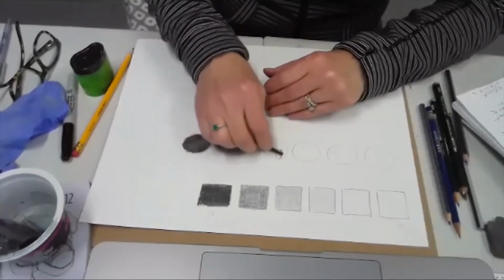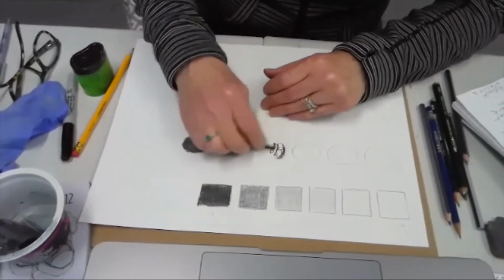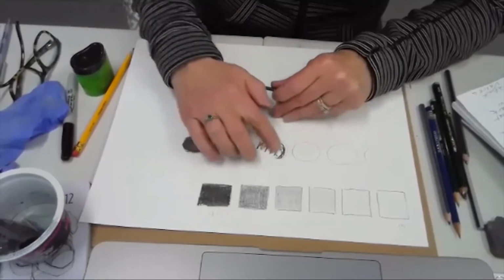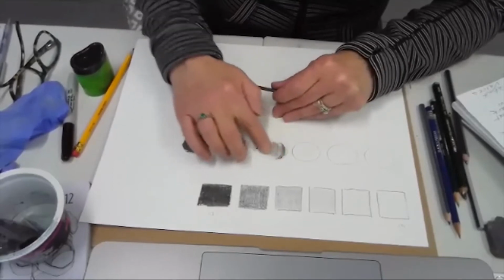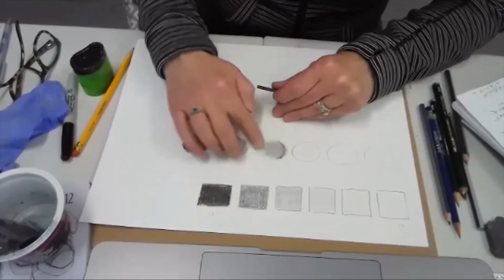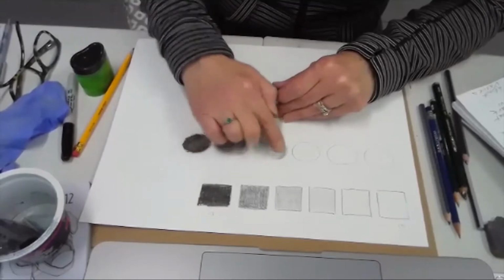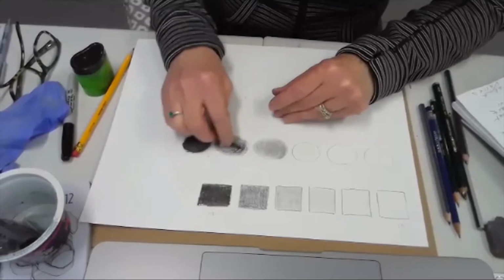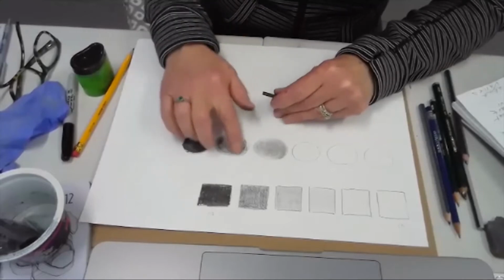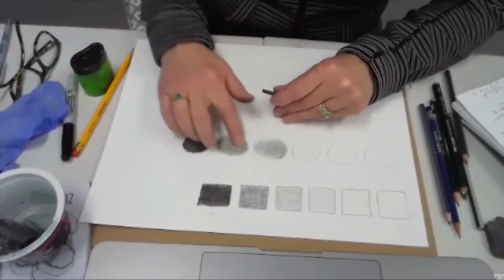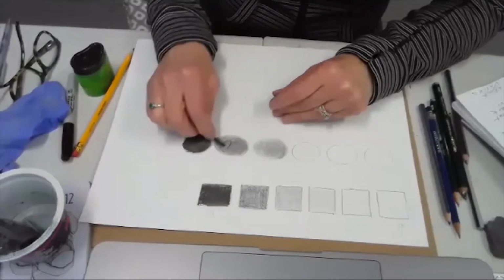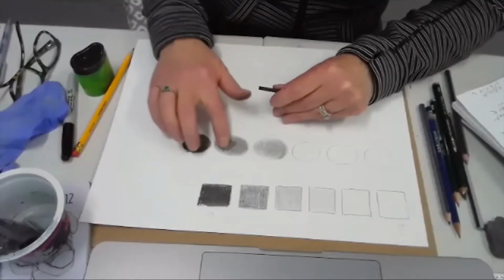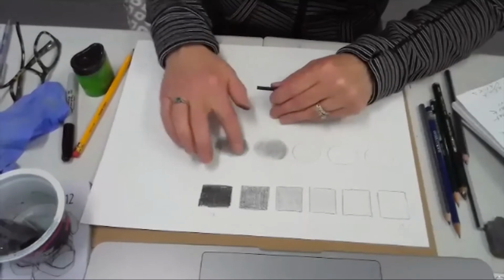Okay, let's go down over here and see what we can do. And you're slowly trying to figure out your pattern here. This one needs to go just slightly darker to make that one look lighter.